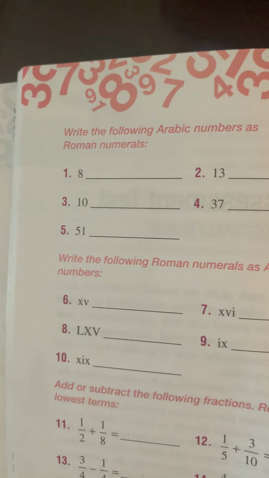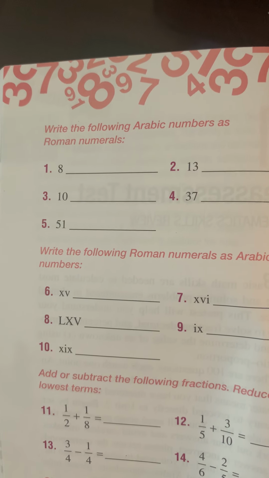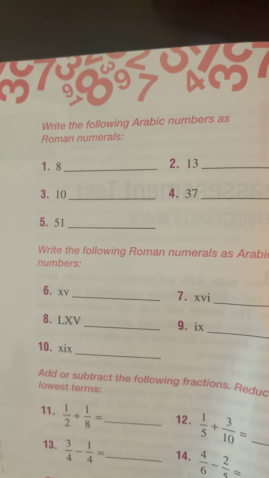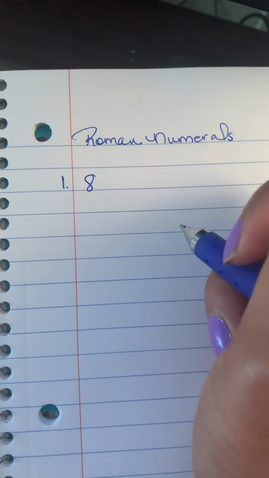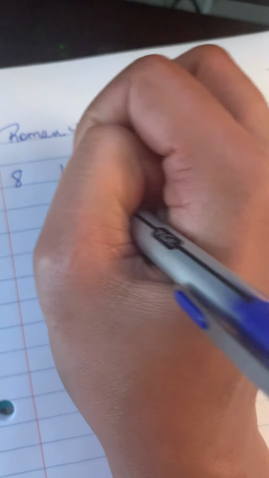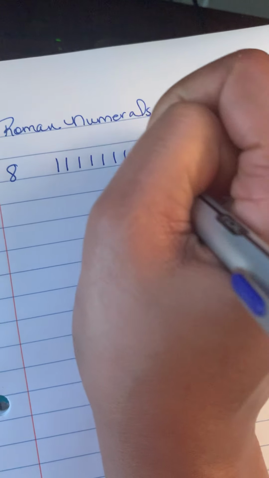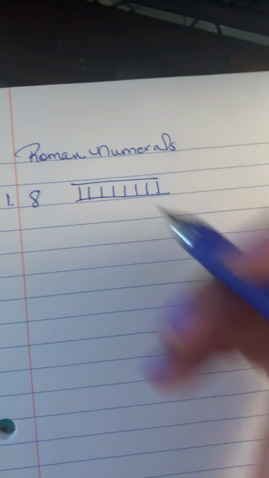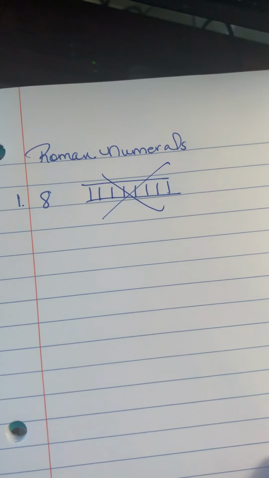So for example, for number 1, it says, write the following Arabic numbers as Roman numerals. Here is an example; I want you to tell me how I write it as a Roman numeral. I wouldn't dare write 1, 2, 3, 4, 5, 6, 7, 8 and then put a line; you've never seen anything like that in a textbook.